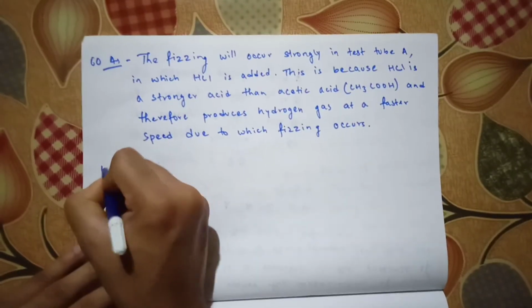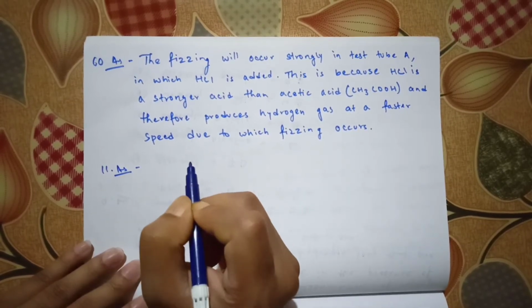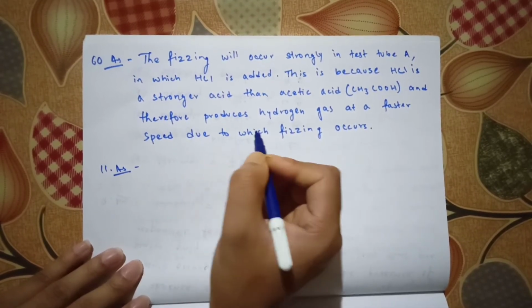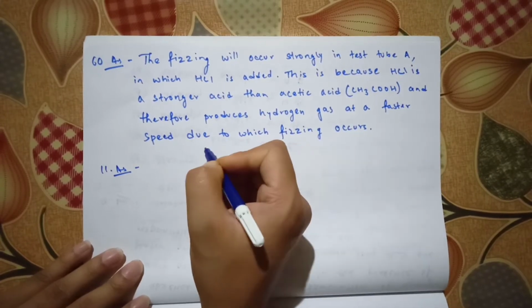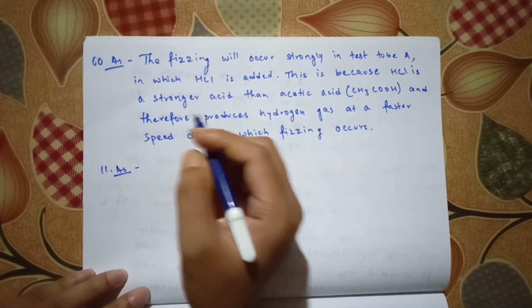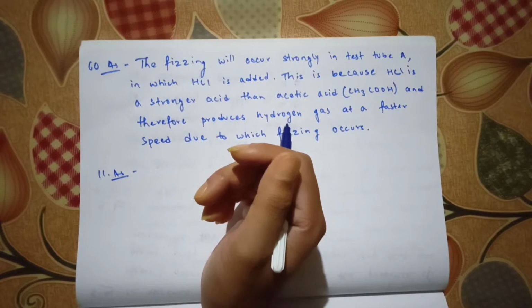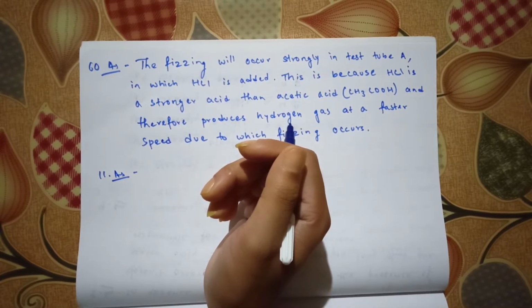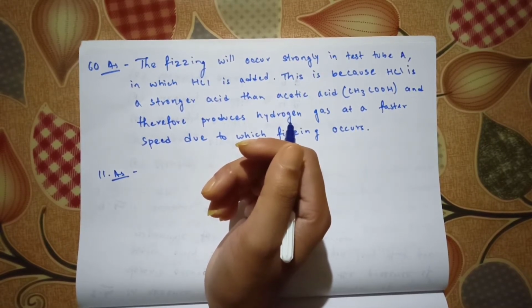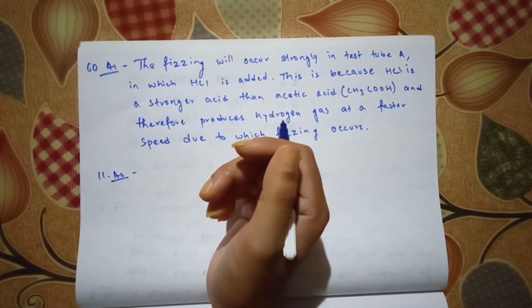The next question which is asked: fresh milk has a pH of 6. How do you know the pH will change as it turns into curd? Explain your answer. So here we have been told that the fresh milk has a pH of 6. How will the pH be changed as it turns into curd?